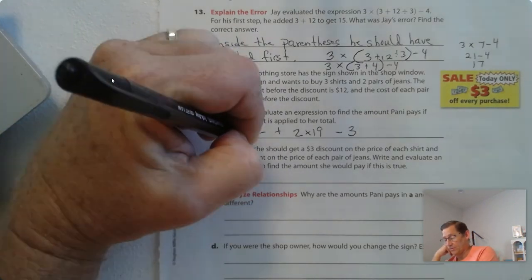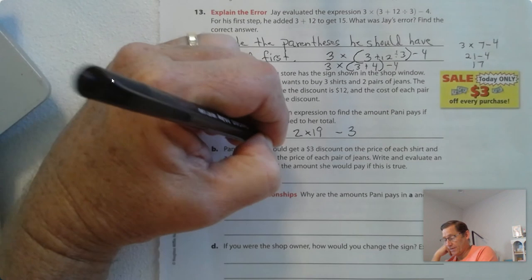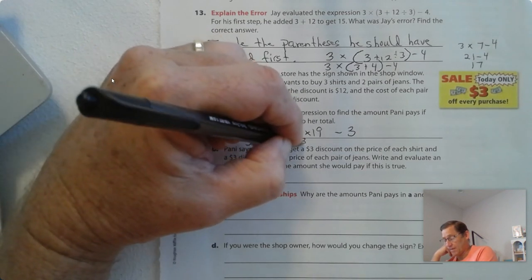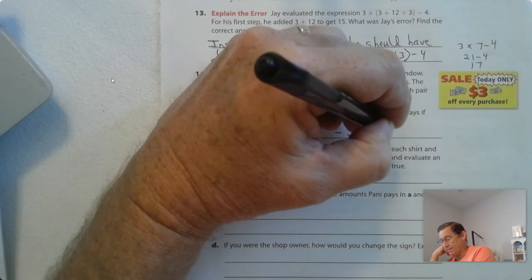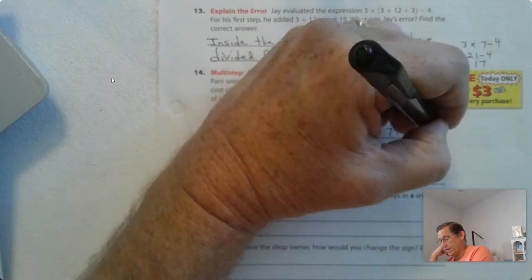All right, so $36 for the shirts, $38 for the pants, minus 3. So 74 minus 3, she would have paid $71.